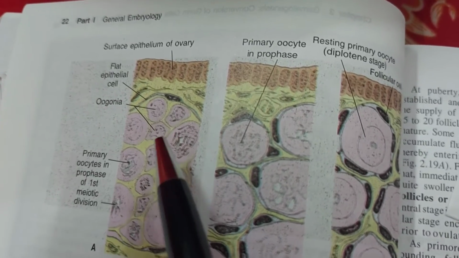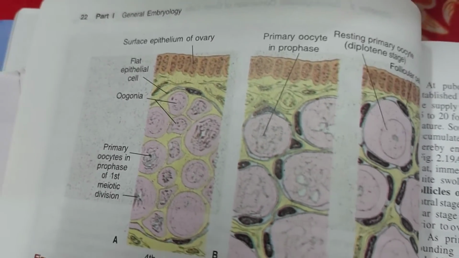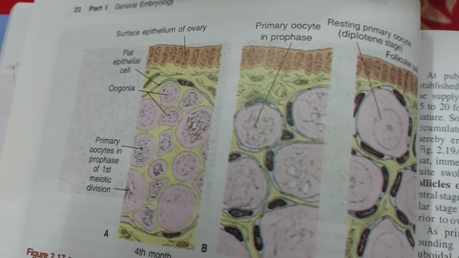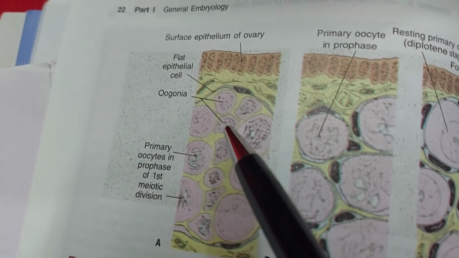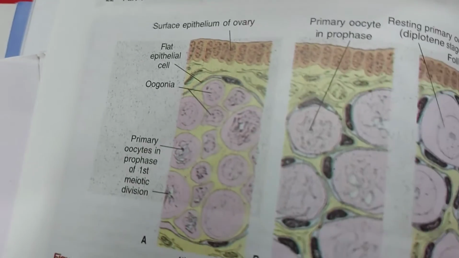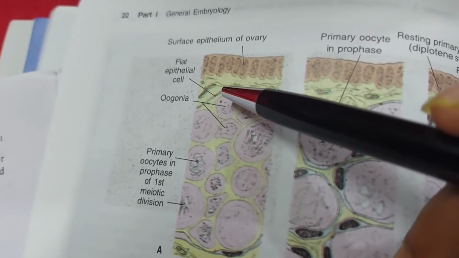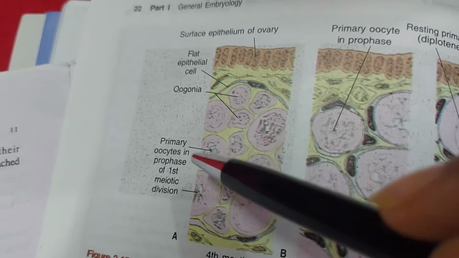Then they enter into meiosis. Meiosis has two parts, meiosis 1 and meiosis 2. These oogonia are syncytial, that means one cell is attached with another cell. They separate from each other, forming the primary oocyte.